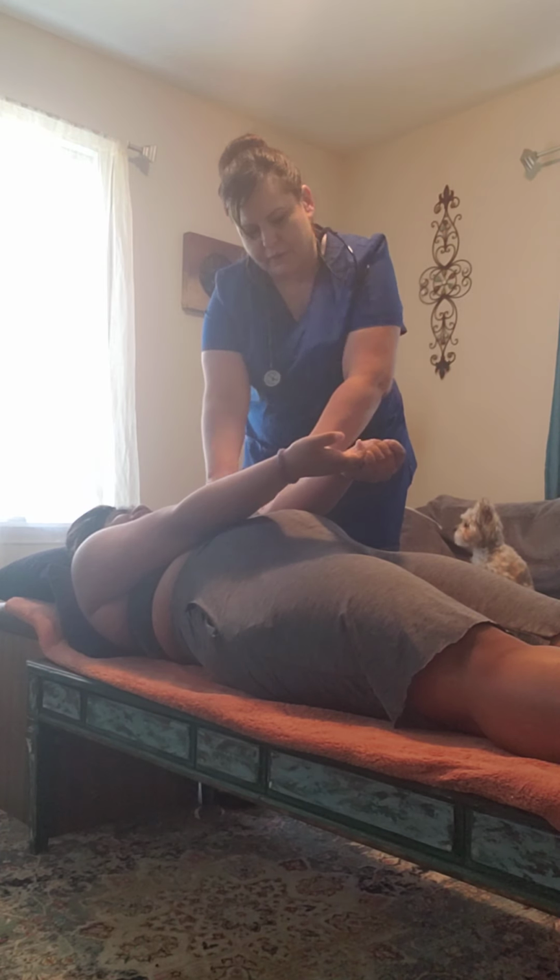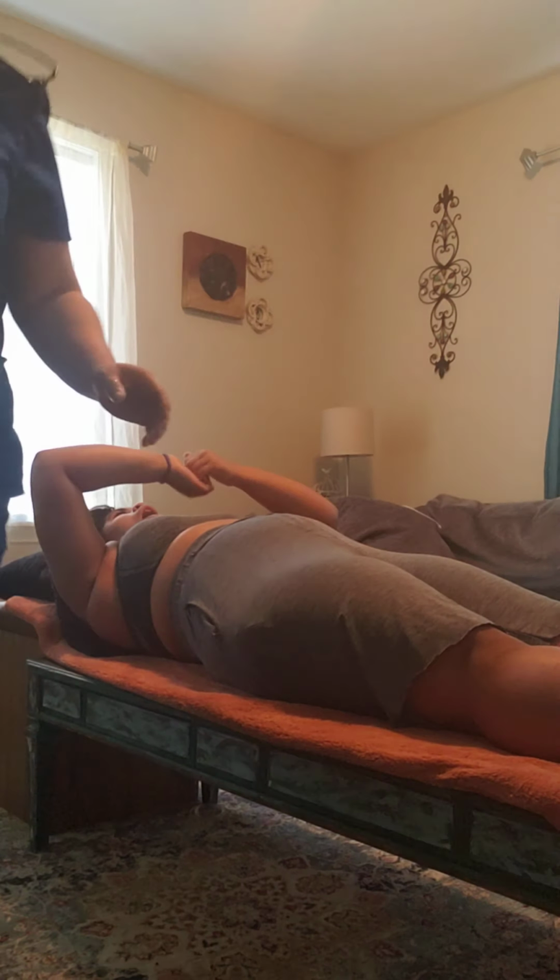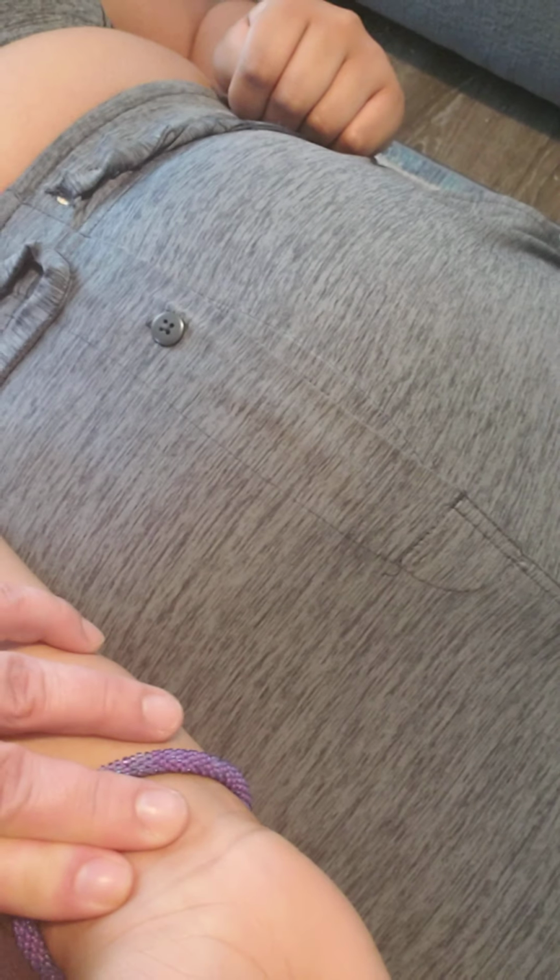Excellent. Okay, now I'm going to move on to the radial, which is going to be on the inside of your wrist. Radial. So that's going to be right here, and I'm going to assess them both at the same time.